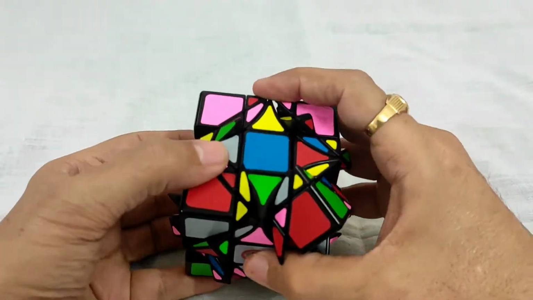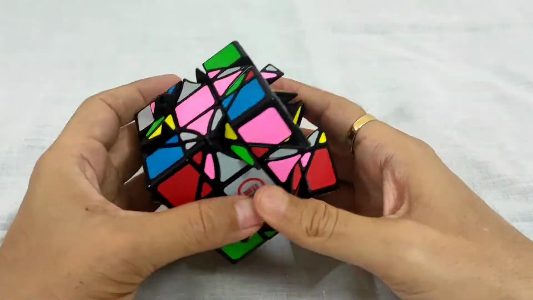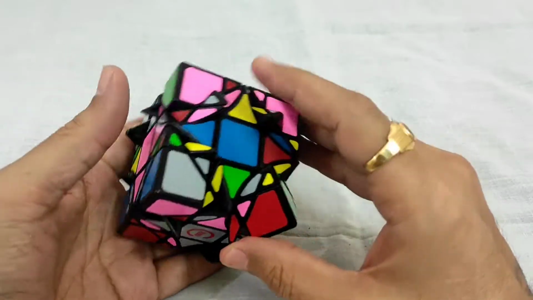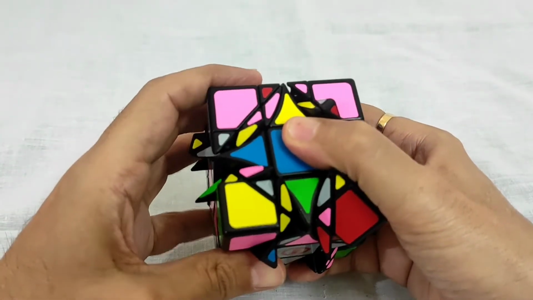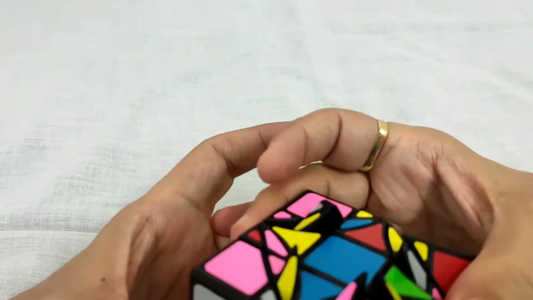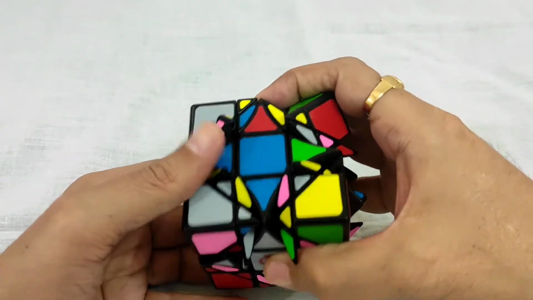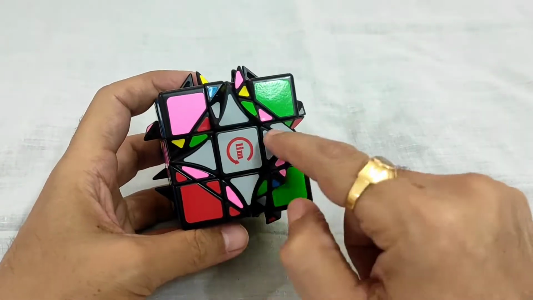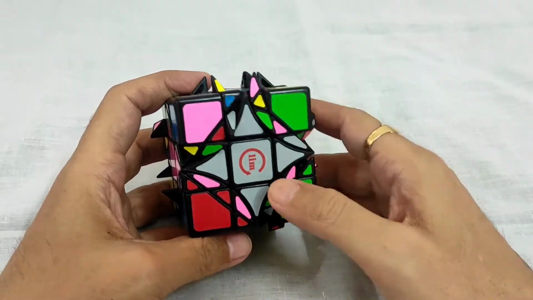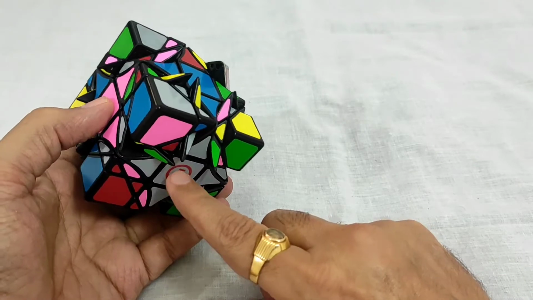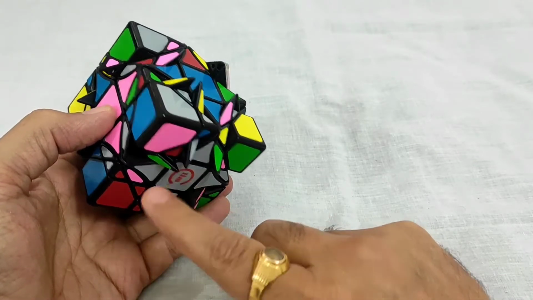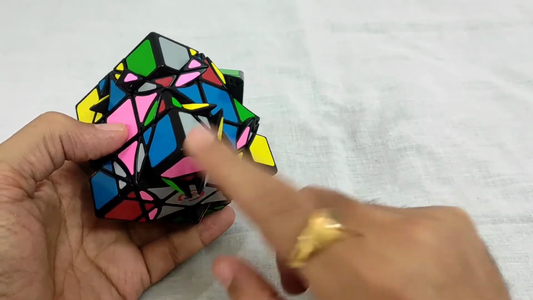Third is pink and gray. So this is also placed properly. And this is gray and blue. So we'll place it and we'll bring this back. Okay, so all the edge pieces are into its correct position. Now we have to fix the corners. So here it should be gray, pink and blue. So it is into its correct position.